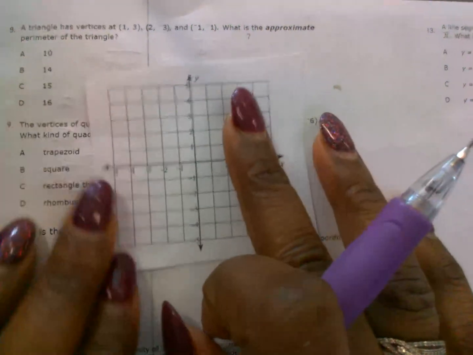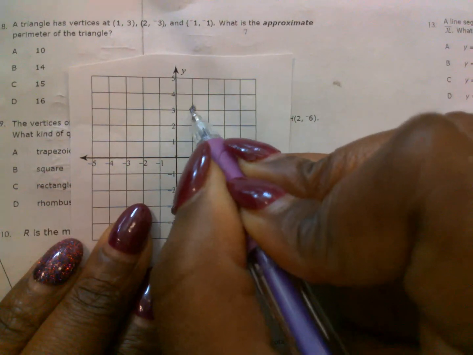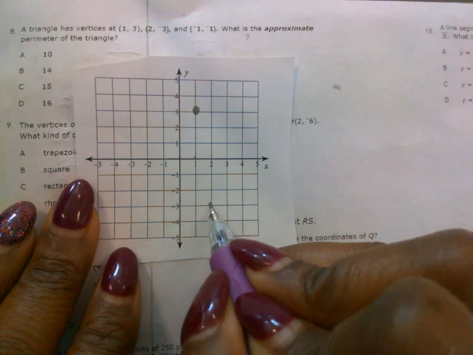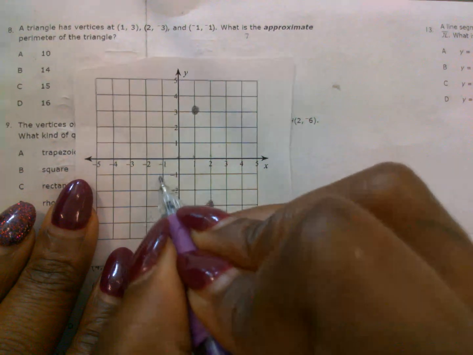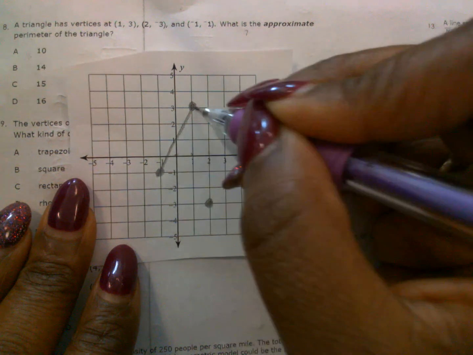All right, so now when we're graphing, let's graph these vertices first. We got (1, 3), so go over 1 and go up to 3. And then we got (2, -3). Go over 2 and down to -3. And then we got (-1, -1). Go left 1 and down 1. So this is your triangle.